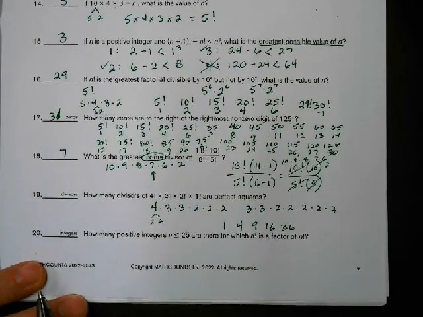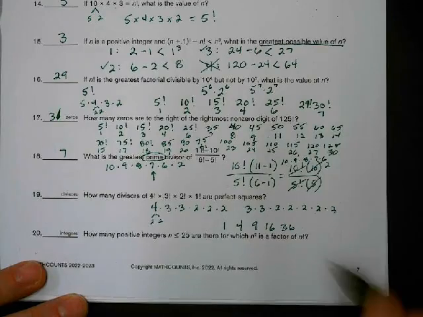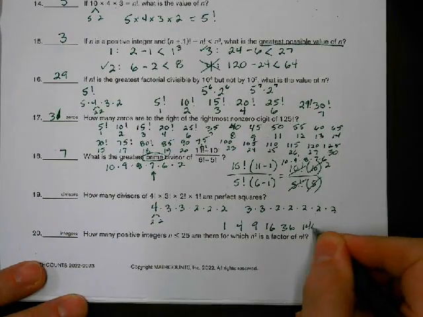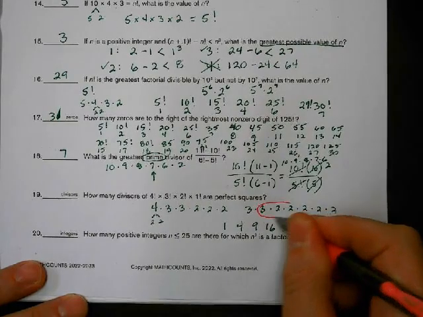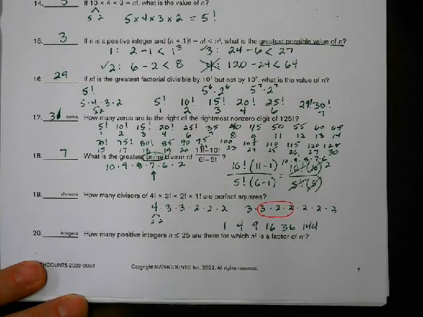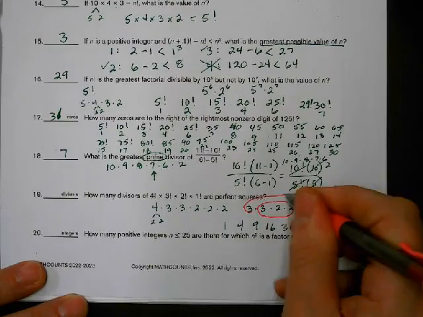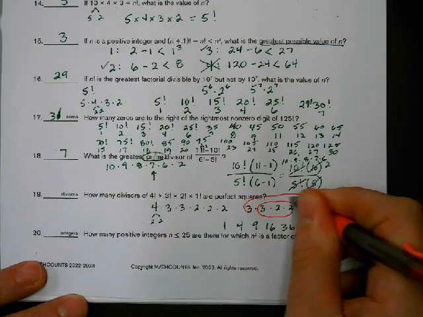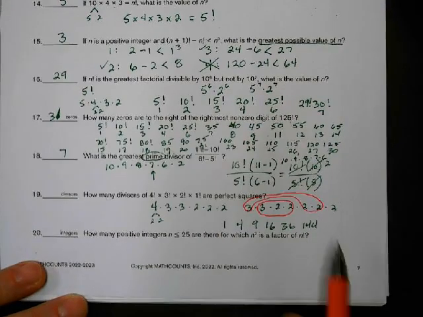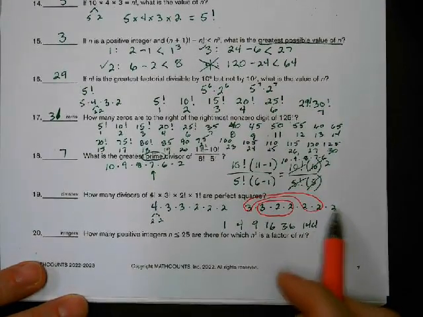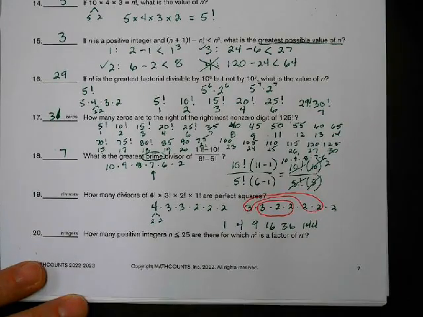What about 144? 12 times 12. These three numbers make 12, and then these numbers over here make a second 12. So that's 12 times 12. And I think that's going to be the last one because I only have a 2 left over. There's no way that I can get any bigger there. So those look like all the perfect squares. There are 1, 2, 3, 4, 5, 6 of those perfect square divisors that would work.